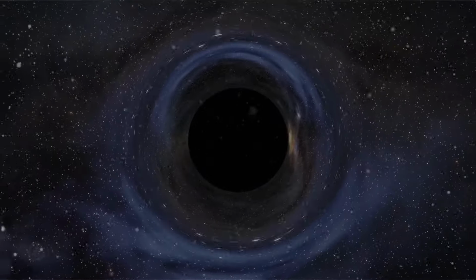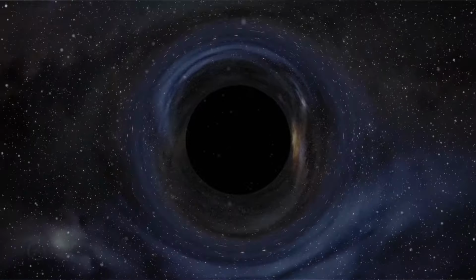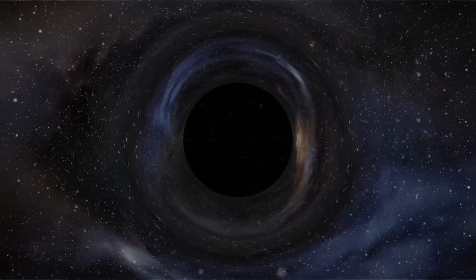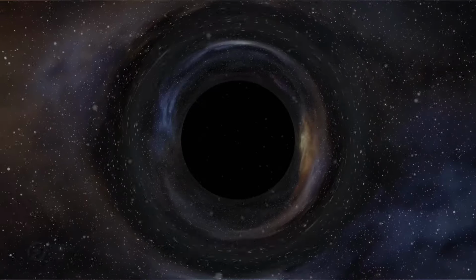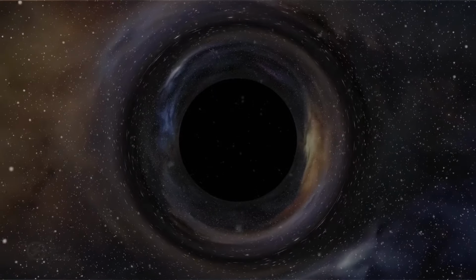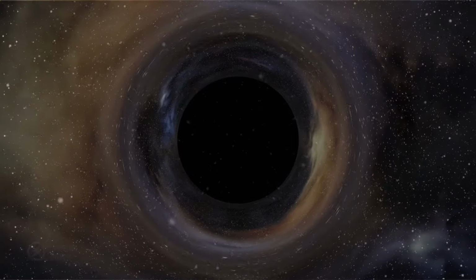Still, the remnants of their active pasts remain immense. The jets, winds, and radiation they once produced have left imprints in the surrounding medium, influencing the temperature and structure of intergalactic space. In many ways, quasars served as the engines that reheated and reshaped the young universe, dispersing heavy elements and regulating the pace of cosmic evolution.